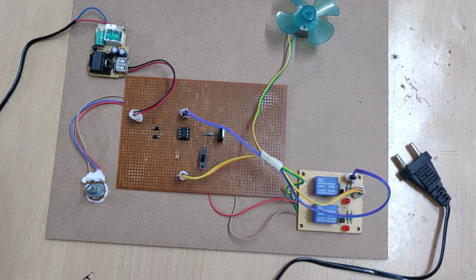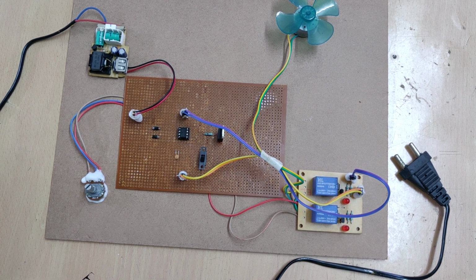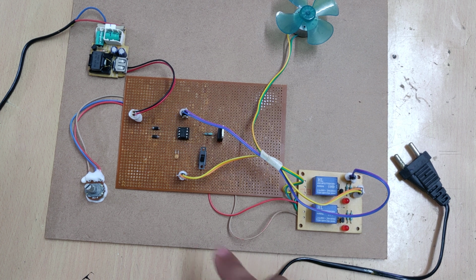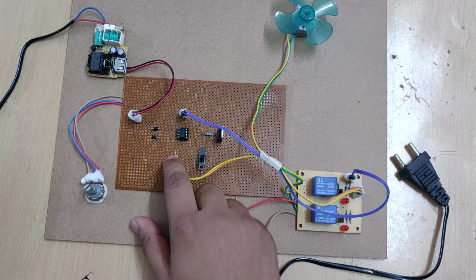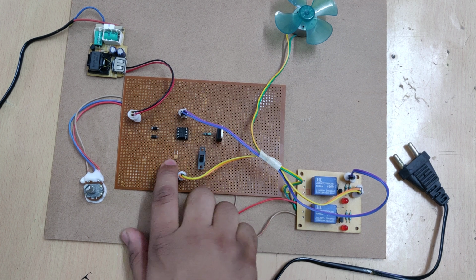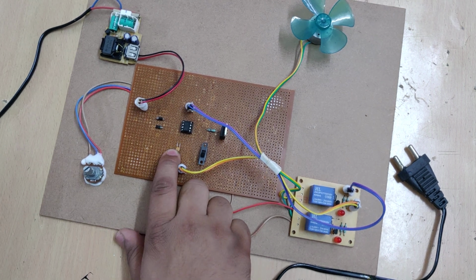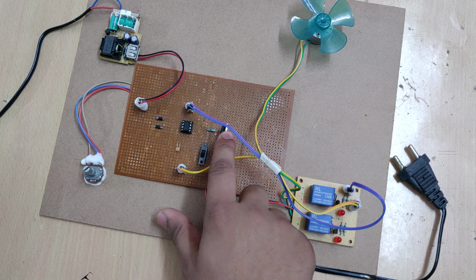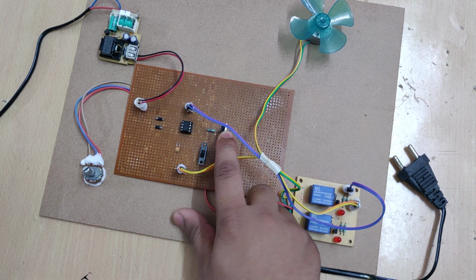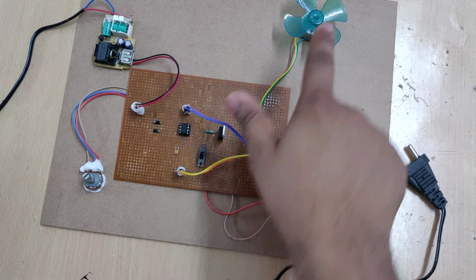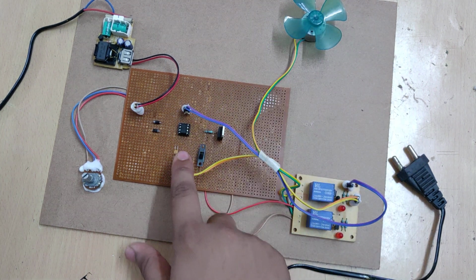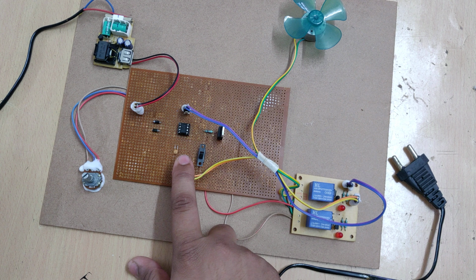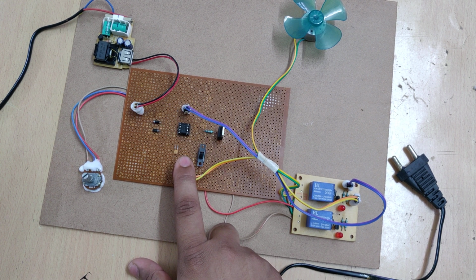Based on that, it will provide the pulse width modulation, and this PWM signal is given to the IRFZ44 MOSFET and controls the speed of this DC motor by changing the on time and off time.